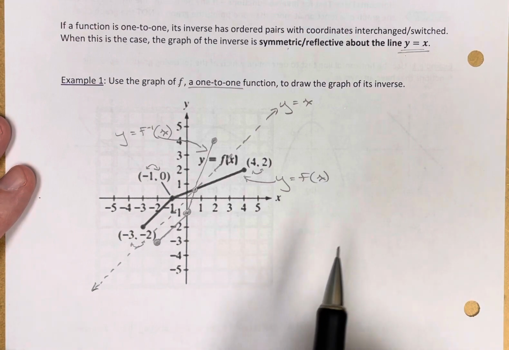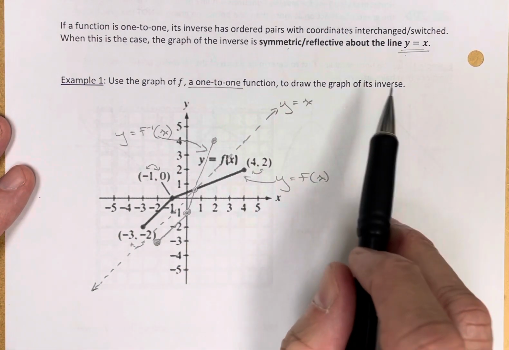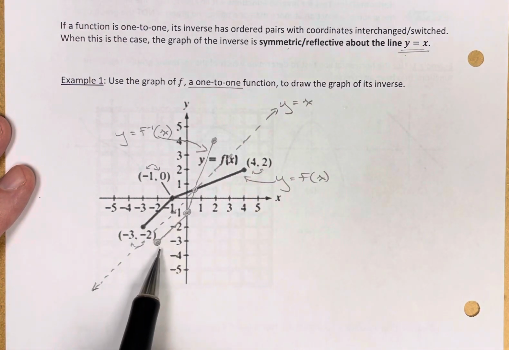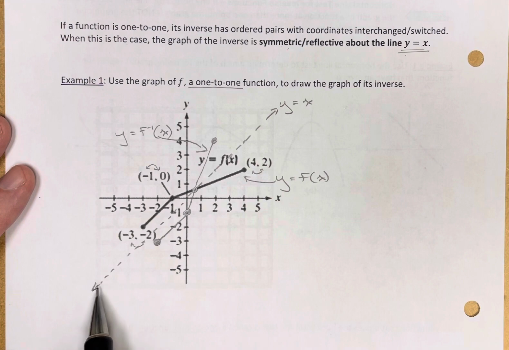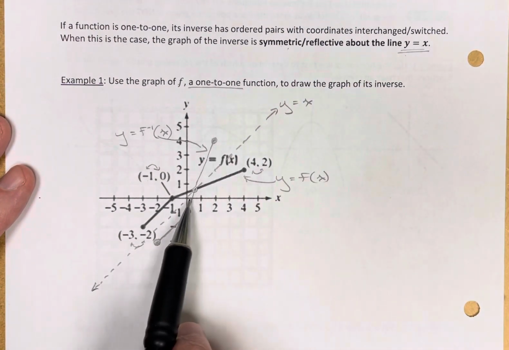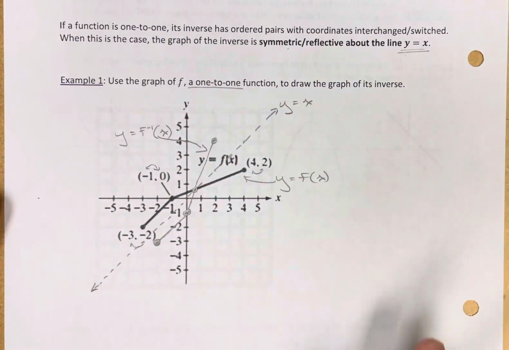So the graph of the inverse of a one-to-one function simply requires that you switch the coordinates, and then you can draw the line y equals x and make sure it is symmetric about that line. It reflects about the line y equals x.